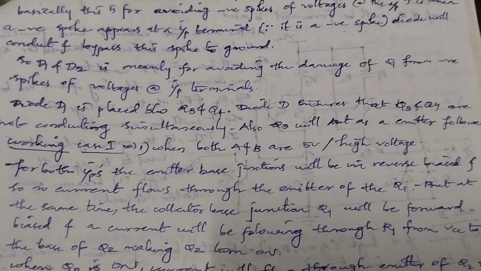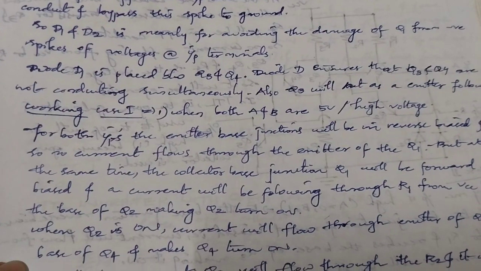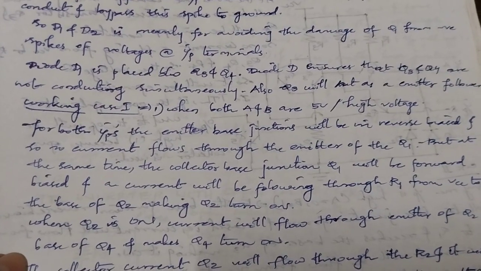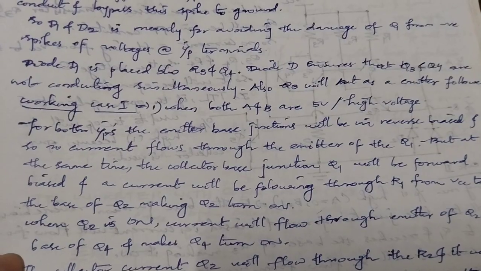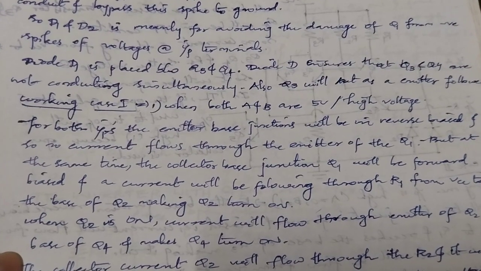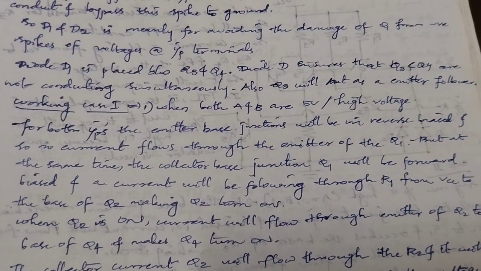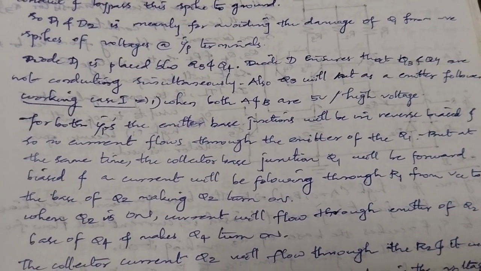Diode D3 is placed between Q3 and Q4. Diode D3 ensures that Q3 and Q4 are not conducting simultaneously. Also, Q3 acts as an emitter follower.